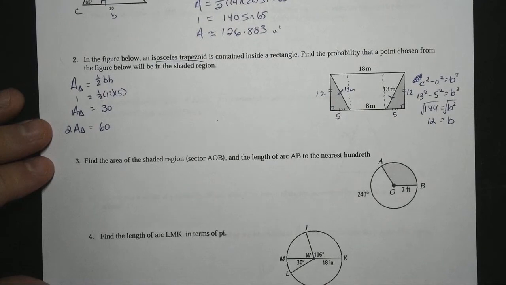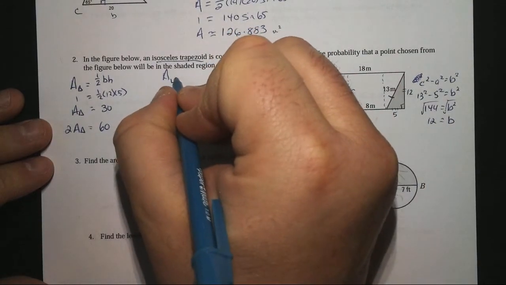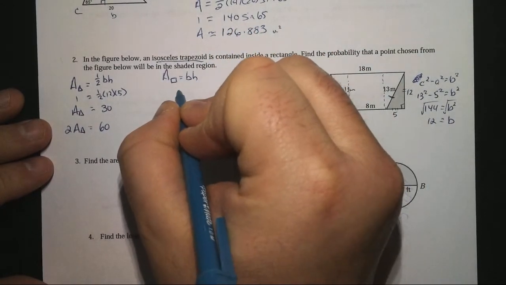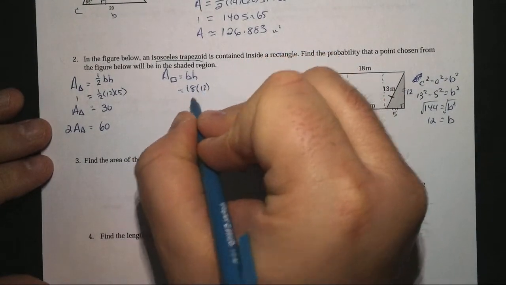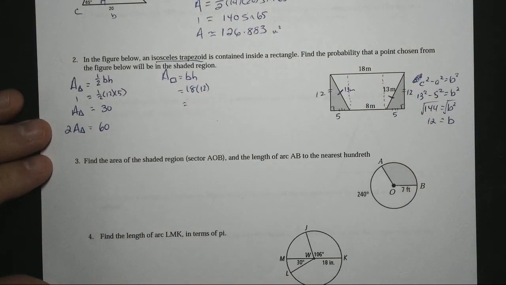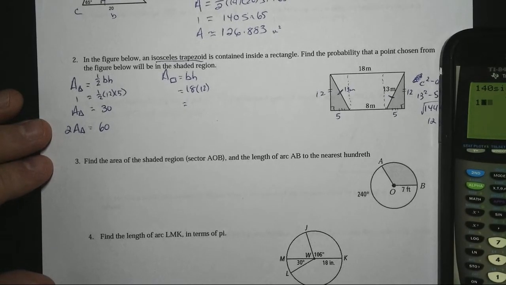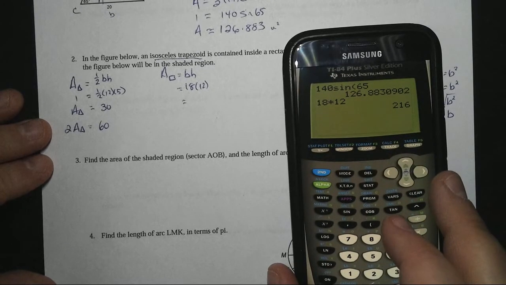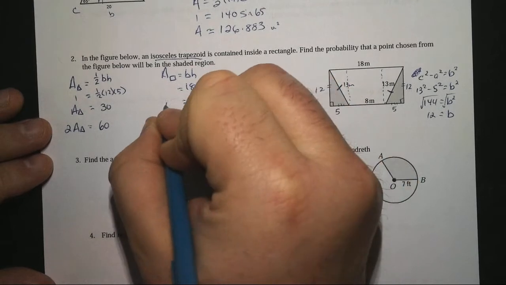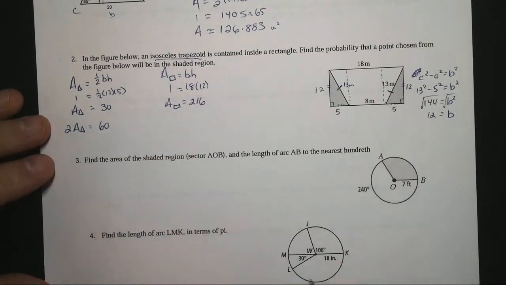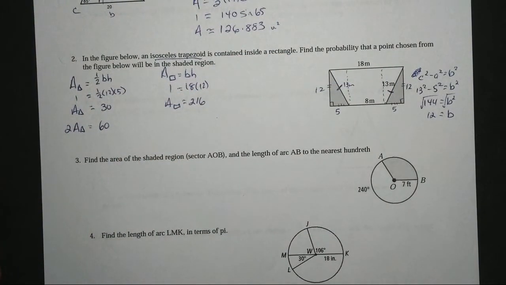All right. The area of the rectangle, if you remember, is just base times height. The base is this side, which is 18. The height is 12. And so we end up getting a lovely, I think it's 156 here. Oop, I was wrong. 216. And that's the area of my square there, okay? Rectangle, I should say.